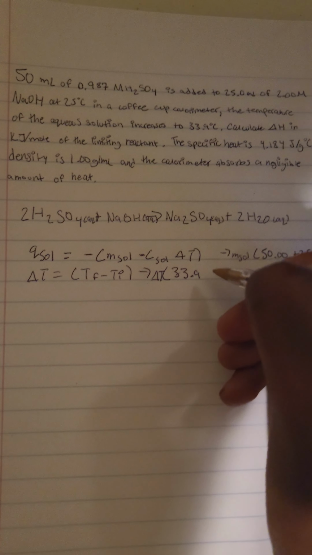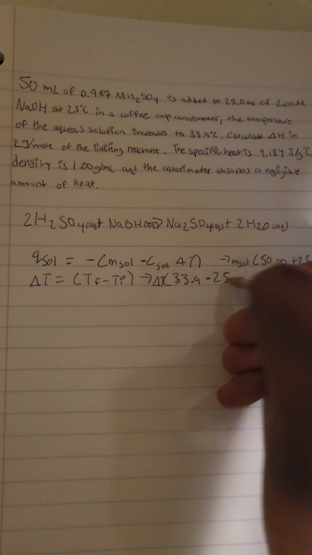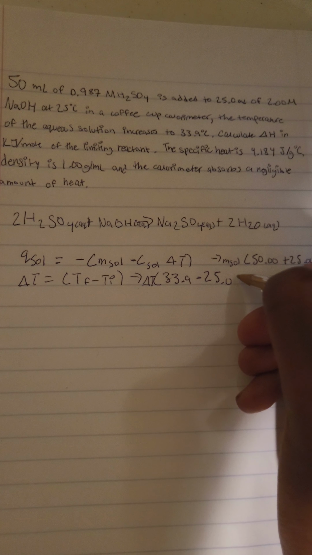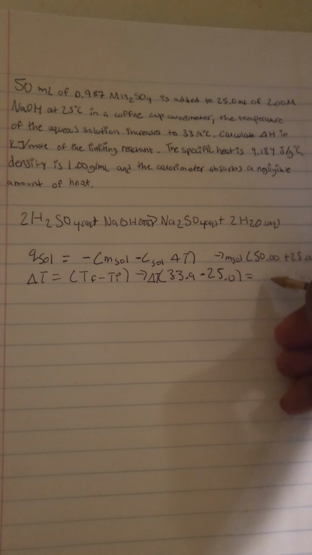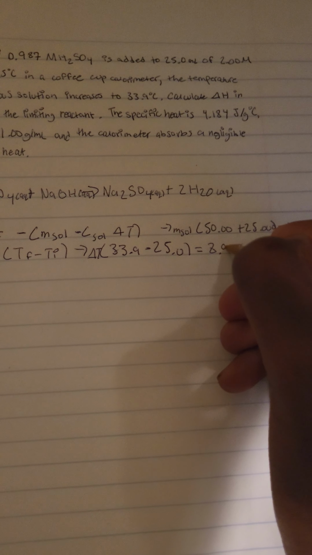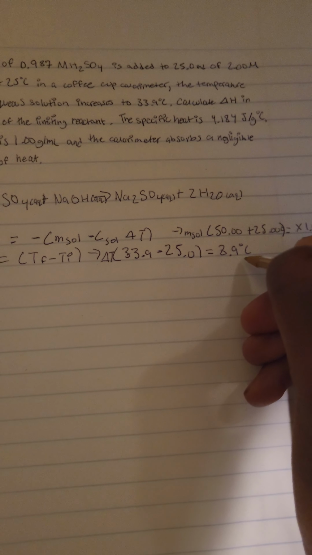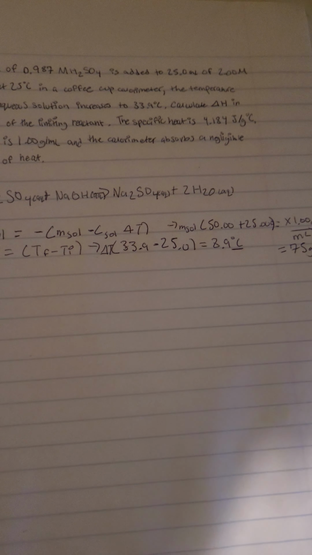That tells us that's our final. Then we subtract 25.0, and we get 8.9 degrees Celsius. Make sure you add the degrees Celsius in chemistry. I know Professor K is always saying units.